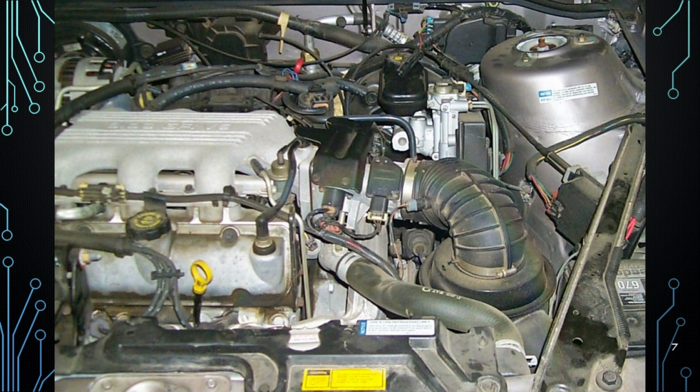That silver device on the valve cover with a line running to the throttle body is the PCV, positive crankcase ventilation valve. The PCV valve regulates the flow of blow-by gases from the crankcase into the intake. This helps reduce emissions and maintains crankcase pressure, ensuring any oil vapors are burned in the combustion process.